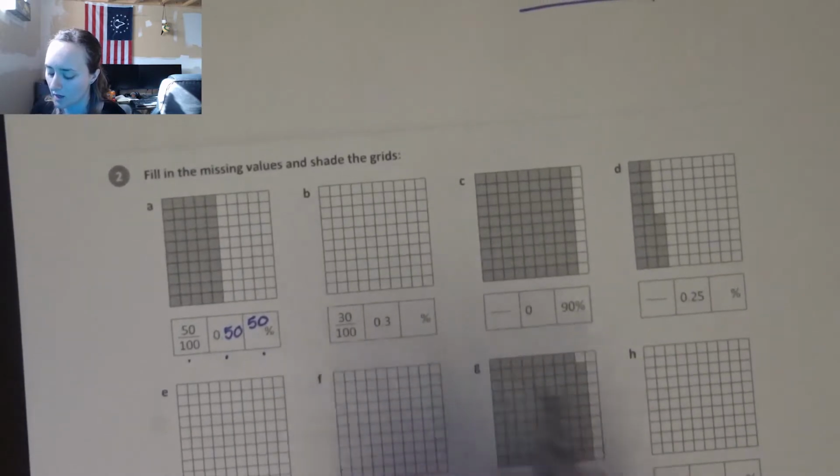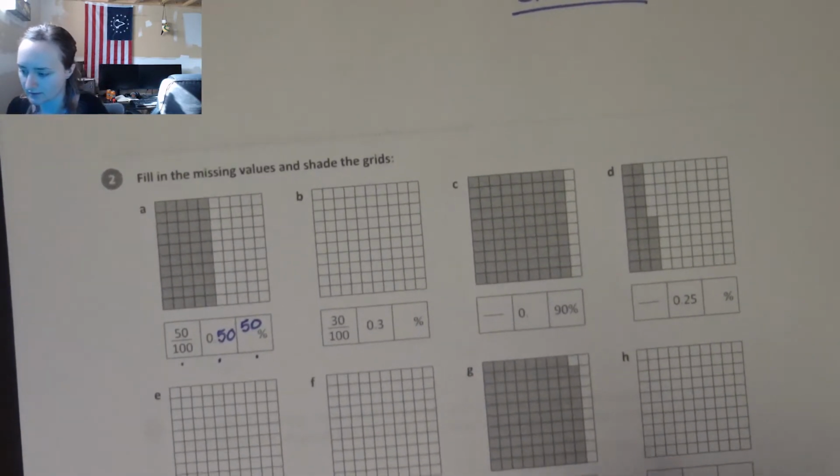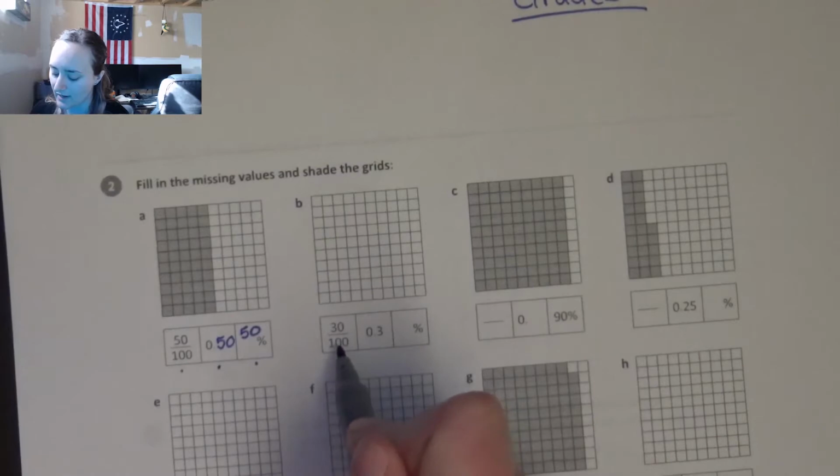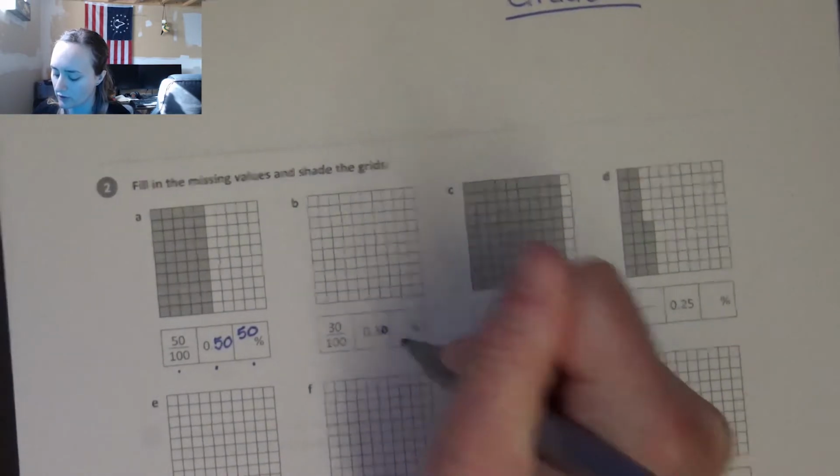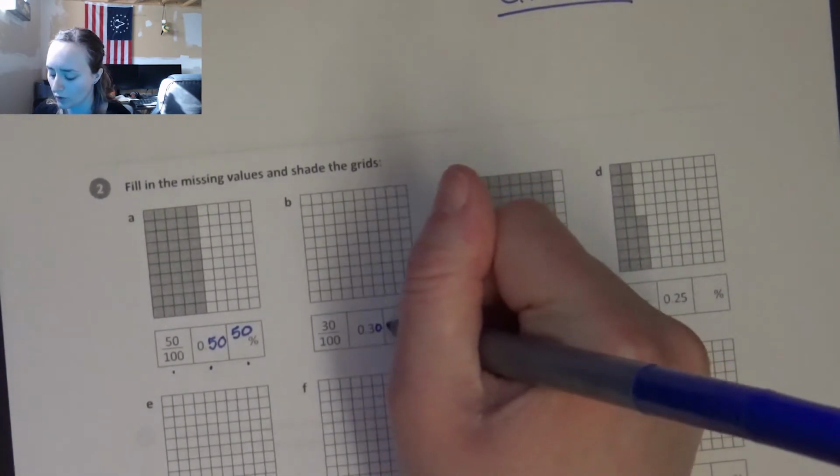Okay? I'm going to do B with you here as well because this one's a little different. But I have 30 hundredths, or 0 and 30 hundredths, or 30%.